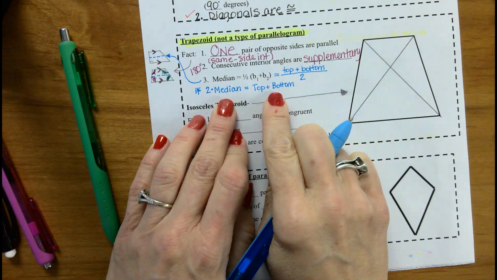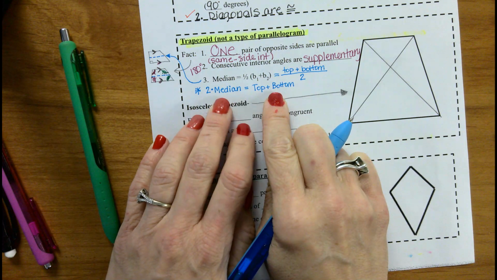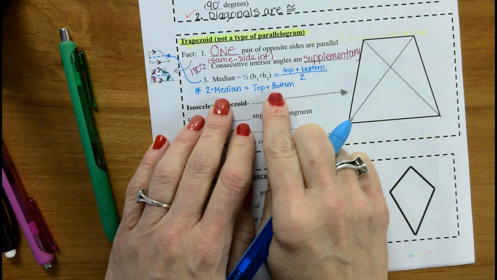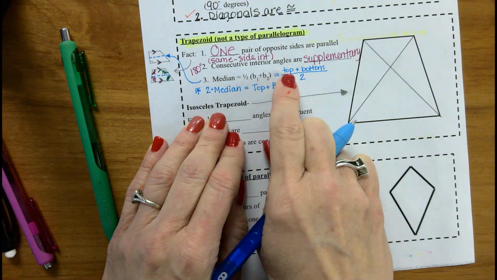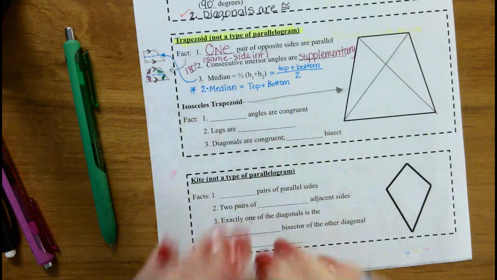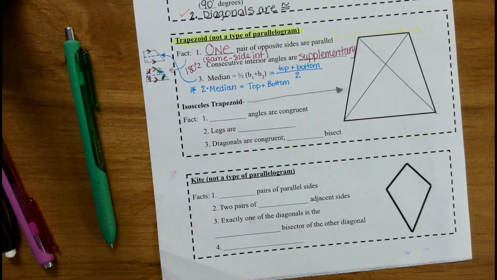If I was finding one of those, I would use this version here. It's easier to work. If I'm finding the median, I'm going to use that version there. It is the same equation, I just rearranged it. All right, so that's all trapezoids in the universe, every single one.